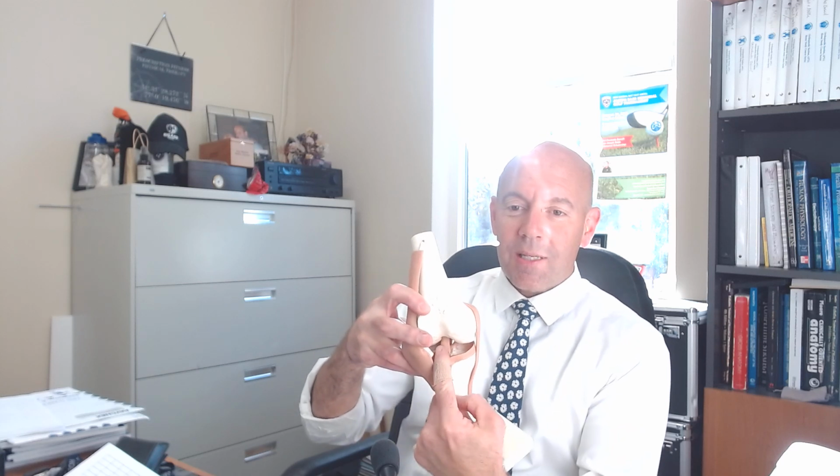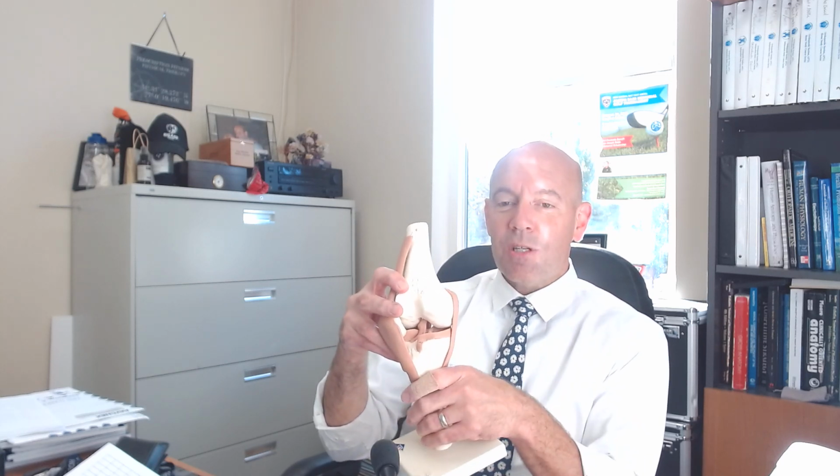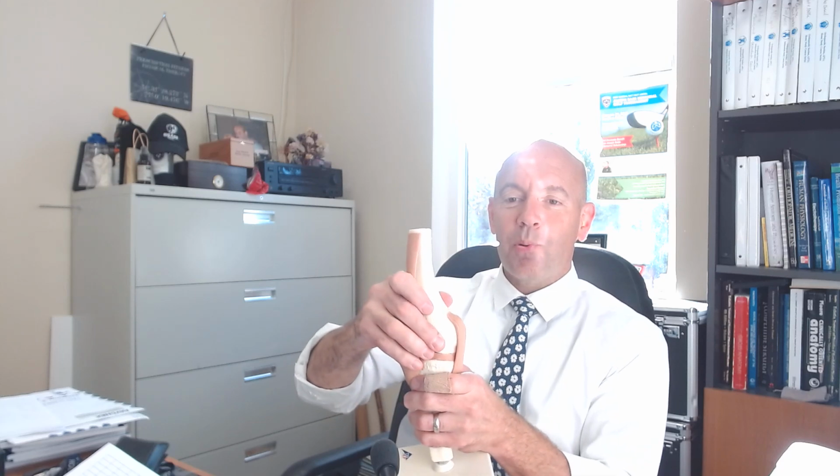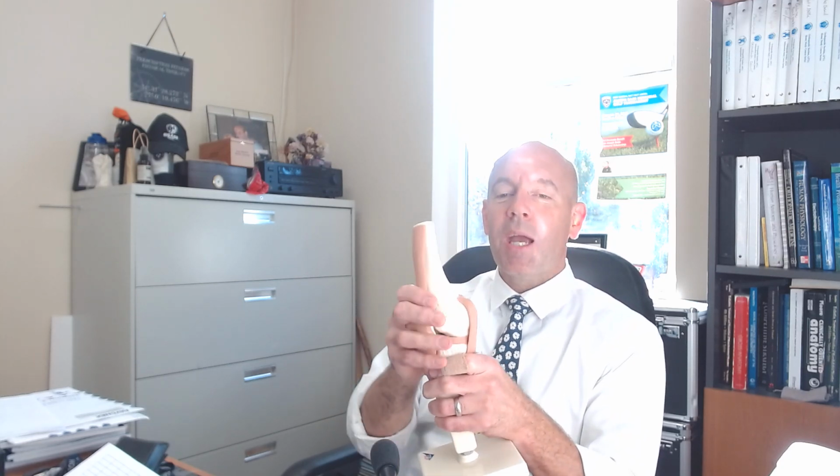If we flip that away and look inside, we see our ACL, one of those major stabilizers. It has a partner called the PCL, which sits in the back. These are our primary stabilizers, which prevent our leg from shocking back and forth as we're standing and moving. So sports injuries are a lot about ACL injuries and PCL injuries.